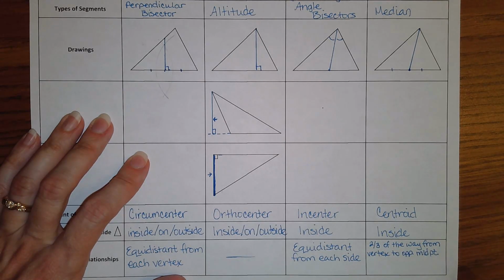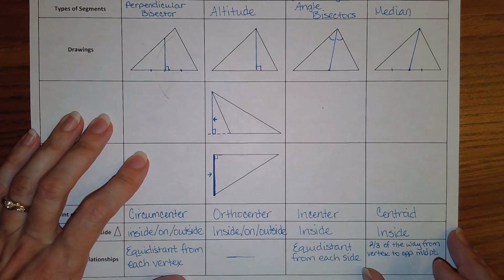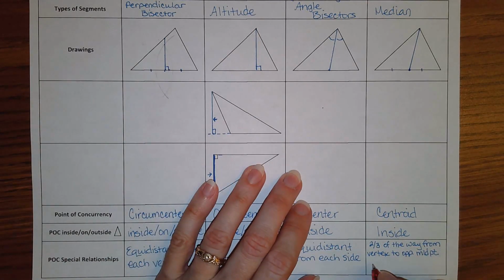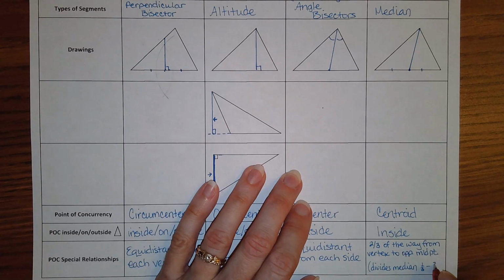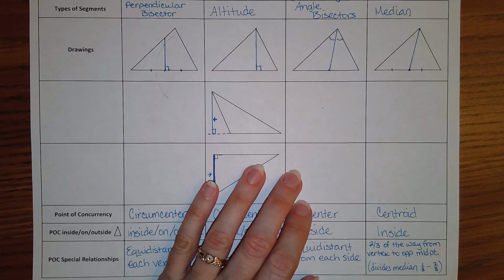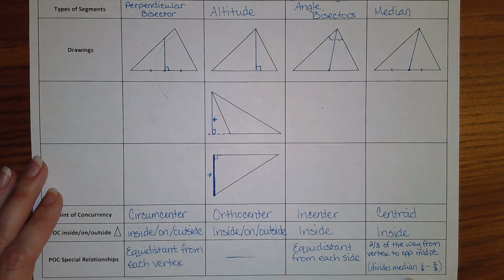So we can say it divides the median into two parts, 1/3 and 2/3. One part is 1/3 of the median, and the other part is 2/3 of the median.